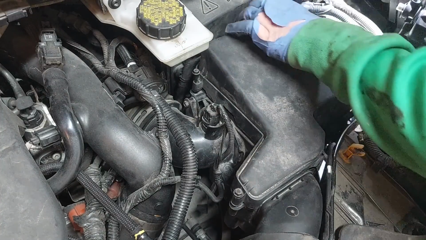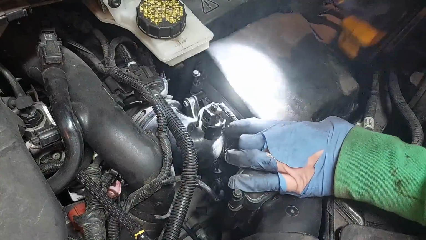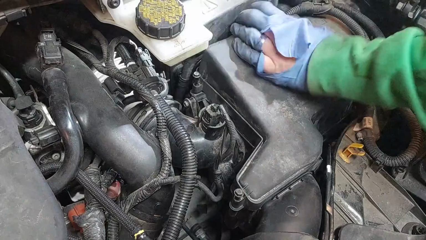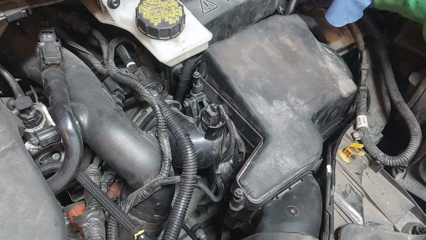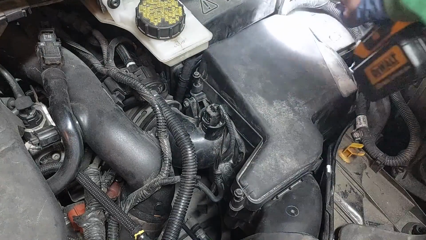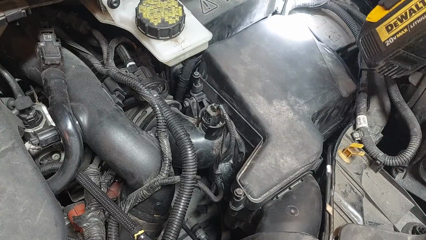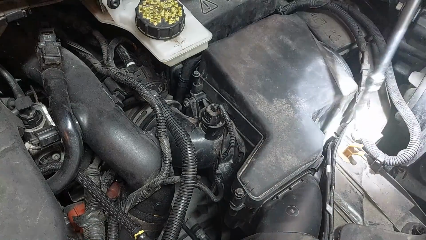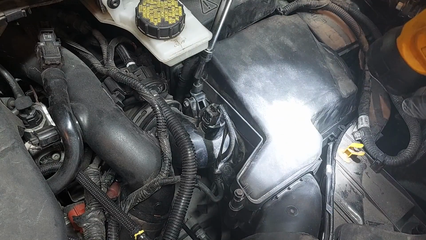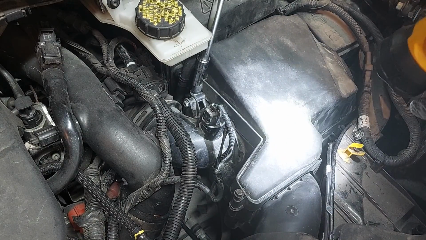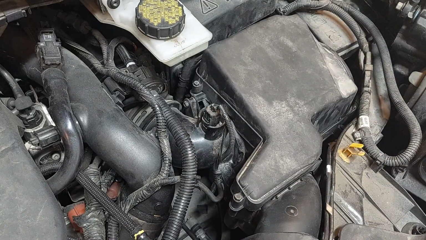Double check all your fasteners. There we go. Okay. Good. Do the hard ones to reach first. This doesn't require a lot of torque. Not a lot of torque. That's it. Okay.